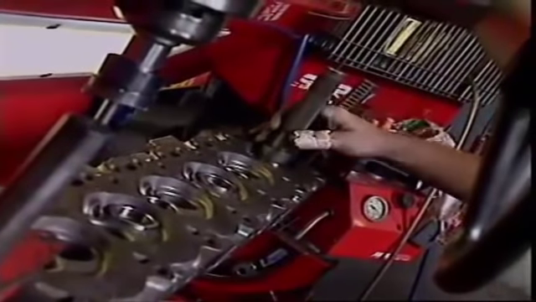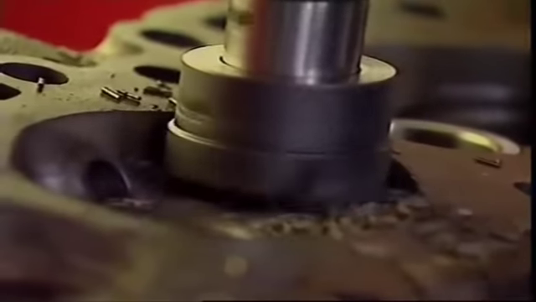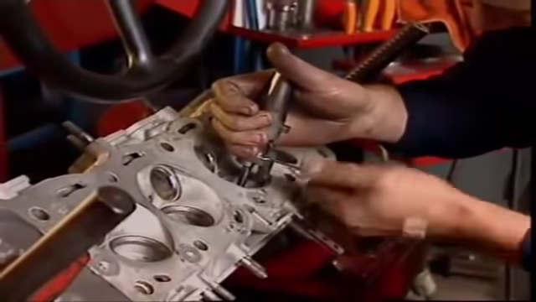Valve seat inserts are metal rings that match the shape of the valve. They're usually made of an iron alloy. They're used in aluminium cylinder heads to provide a sealing surface for seating the valve.